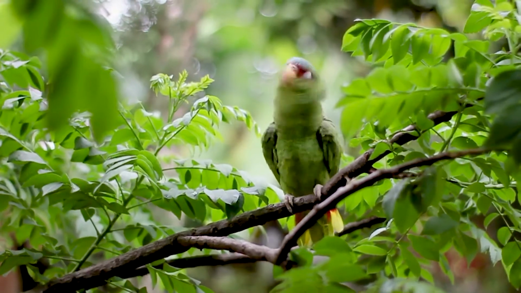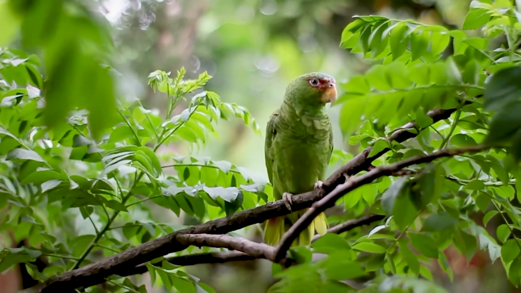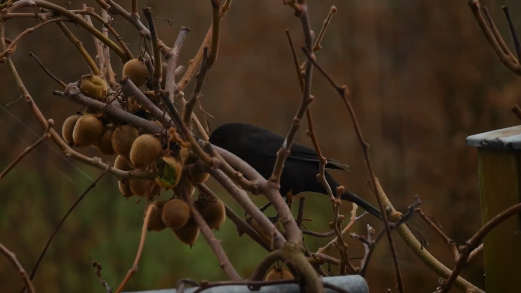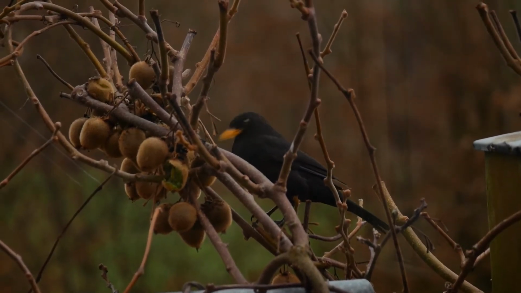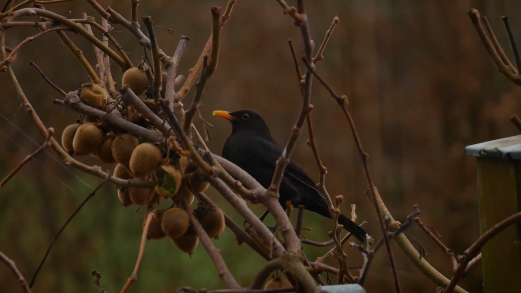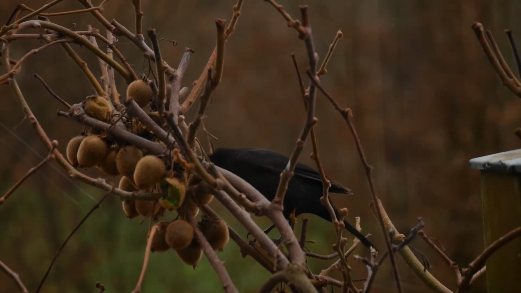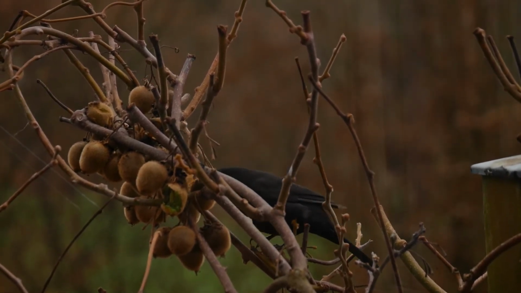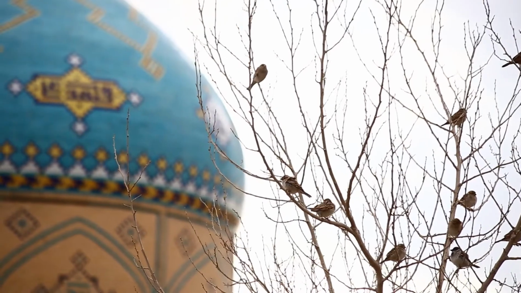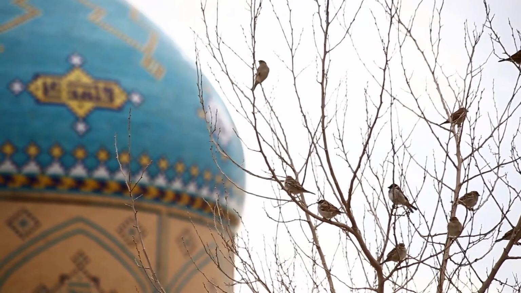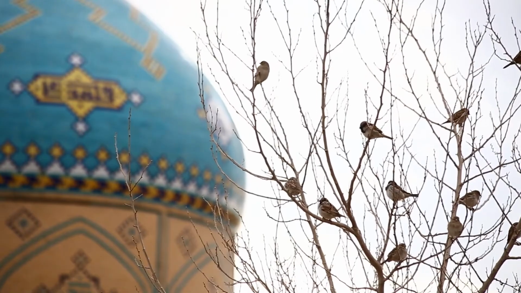A great example of resource partitioning is the positioning of songbirds in trees. Trees are a limiting resource, but instead of one species of bird dominating the whole tree, multiple species of songbird use different parts of the tree to live in. In this way, multiple species of birds can coexist using the same resource.